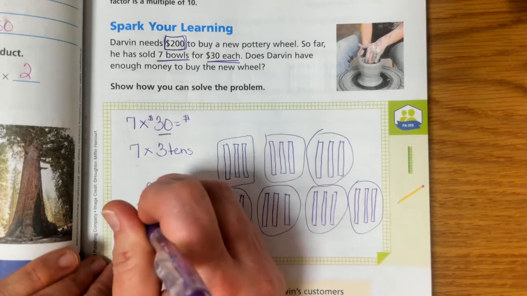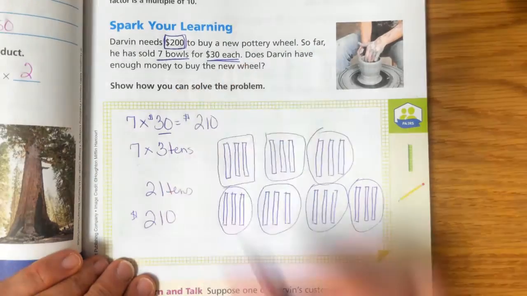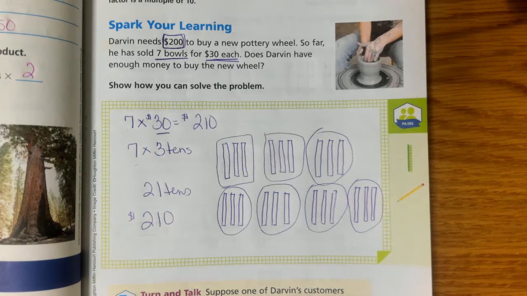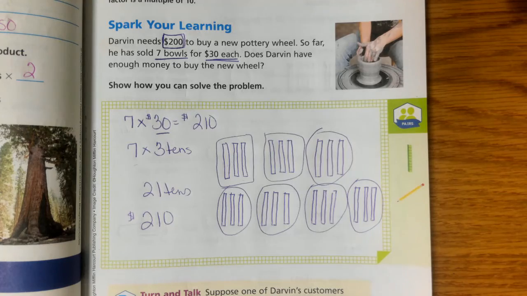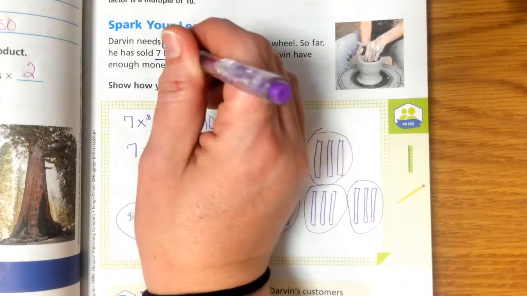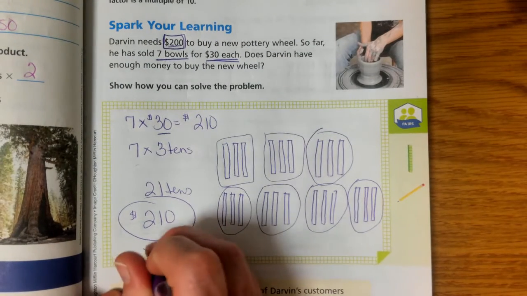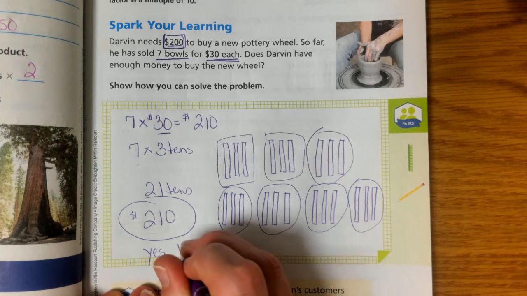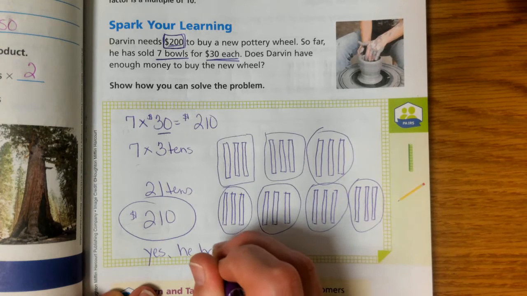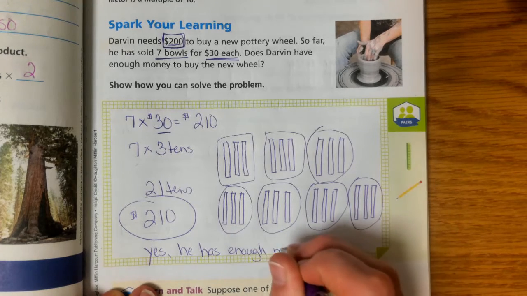Which is the same as $210. So does Darvin have enough money to buy his new pottery wheel? Well, he's earned $210 and he needs $200, so yes, he has enough money.